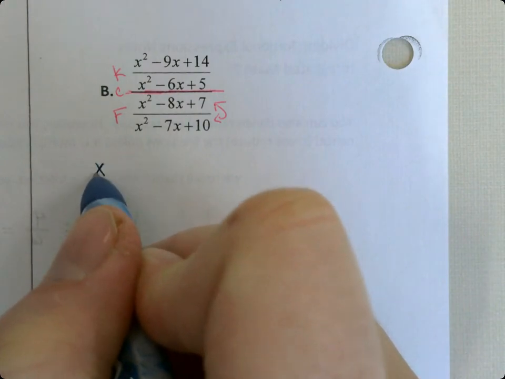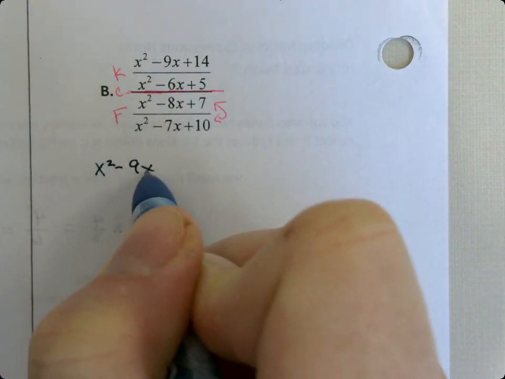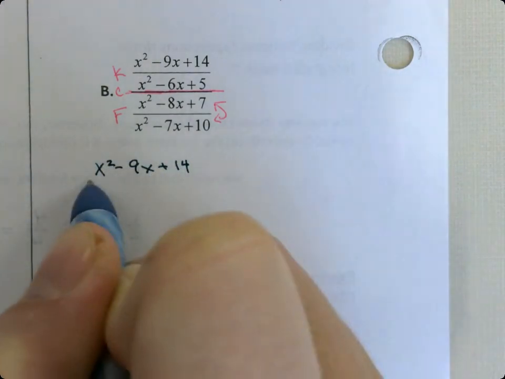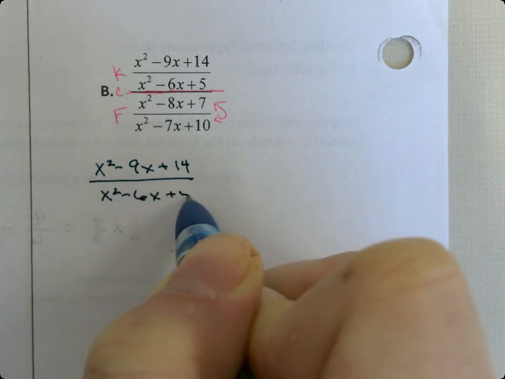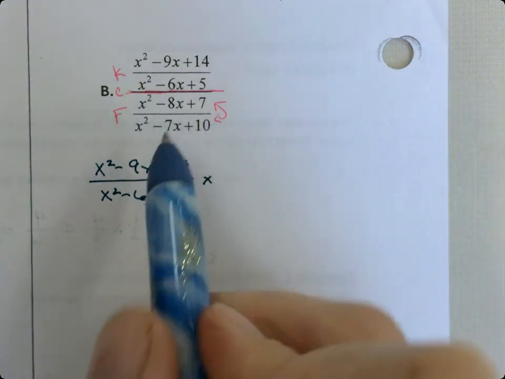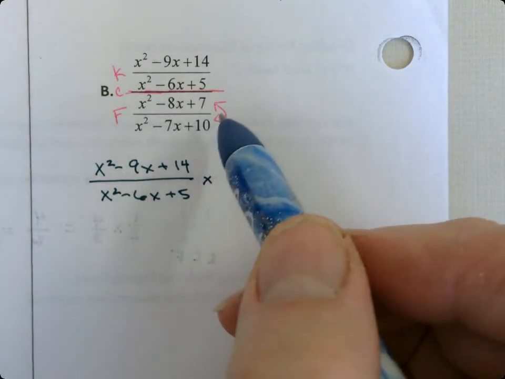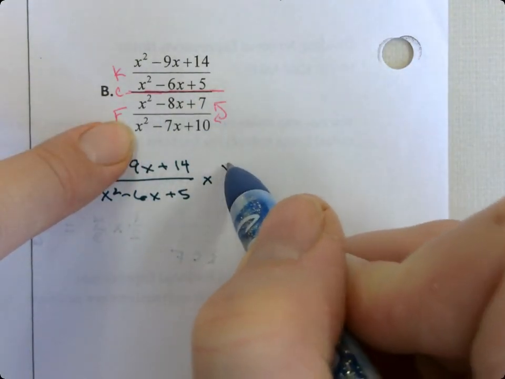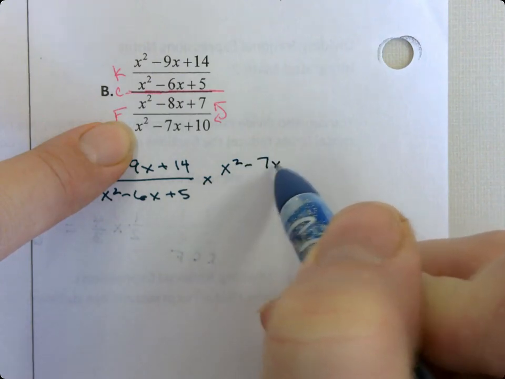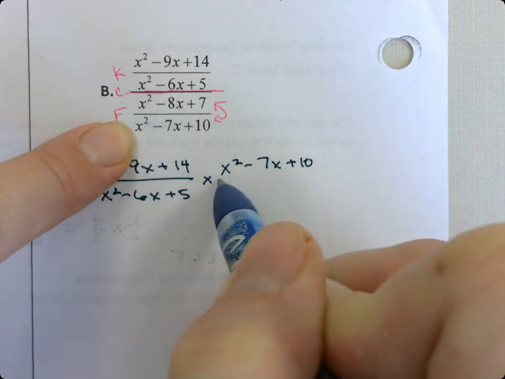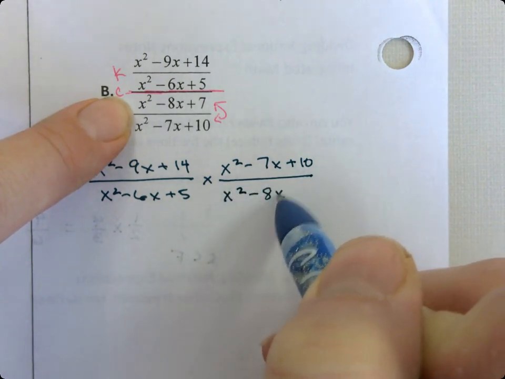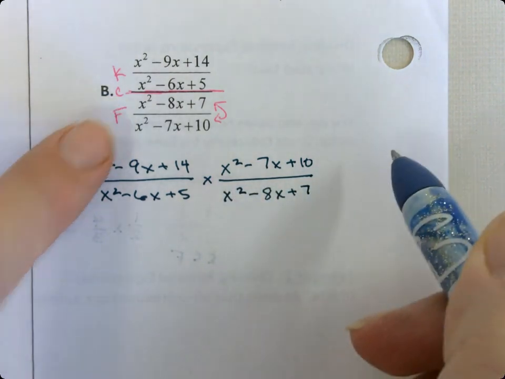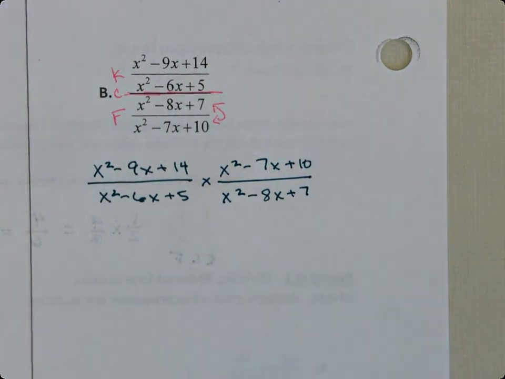So the numerator, x squared minus 9x plus 14. Still x squared minus 6x plus 5. But we're going to multiply by the reciprocal. So make sure you actually flip it. X squared minus 7x plus 10. Denominator, x squared minus 8x plus 7. Okay, now take a minute and see if there's any GCFs.